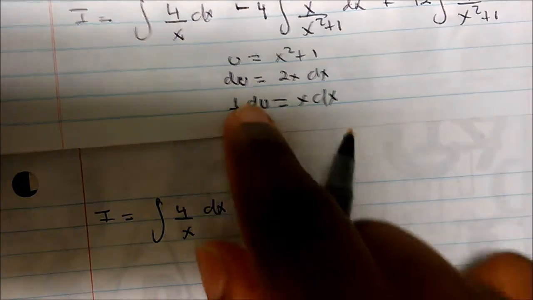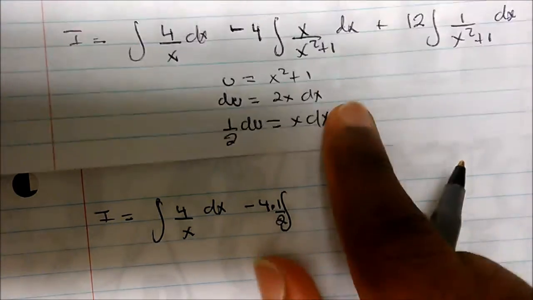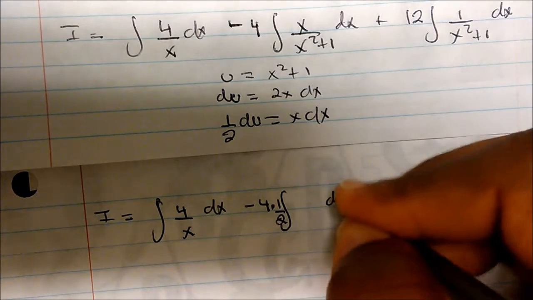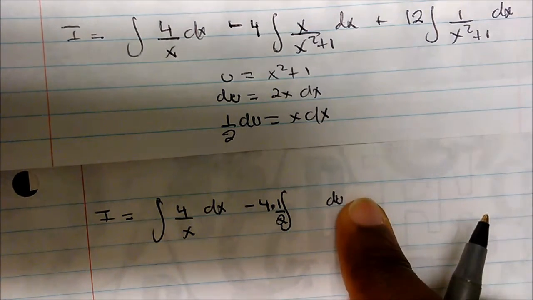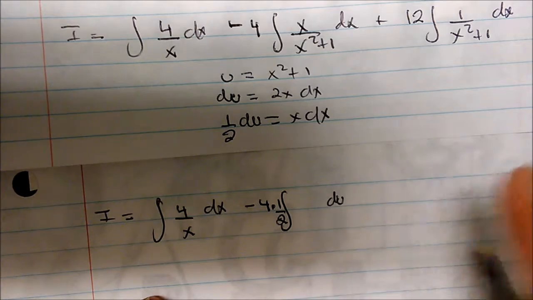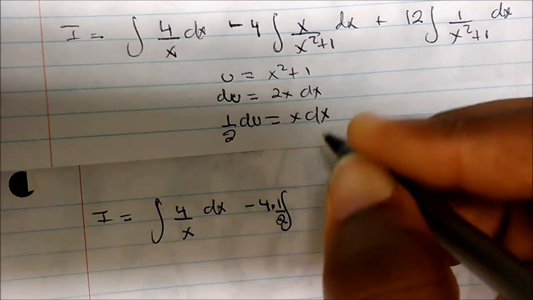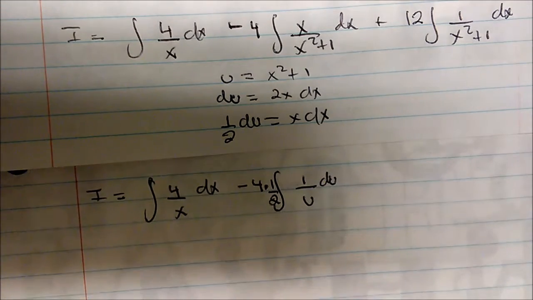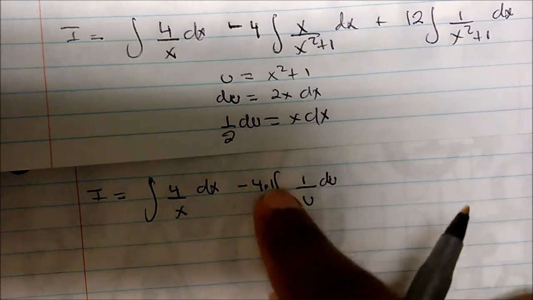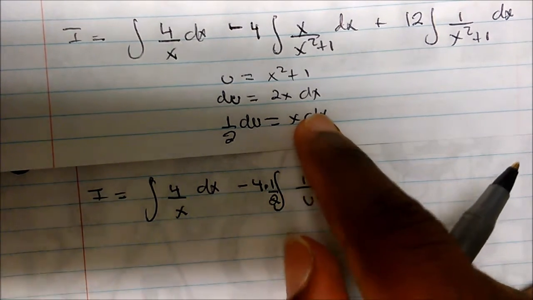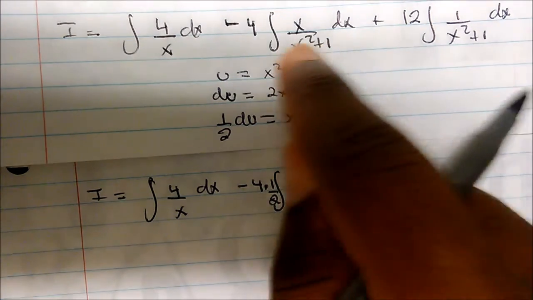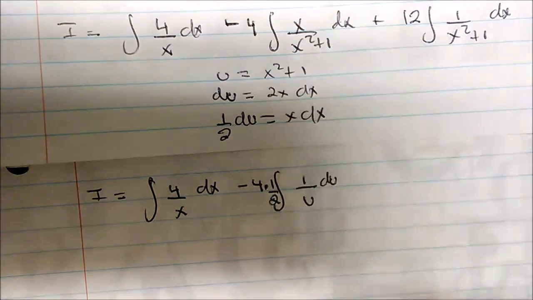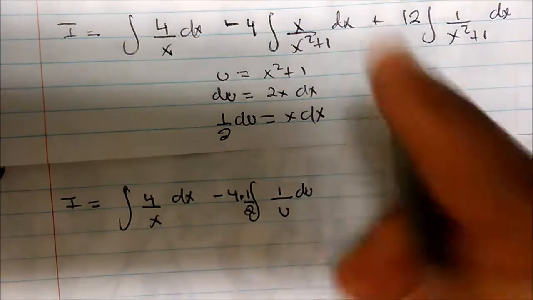I'm going to have my 1/2 here because 1/2 du substitutes for x dx. And essentially I have 1 over u. Hopefully everybody could see that. My 1/2 du substitutes for x dx, and this whole term was my u. Essentially I have a 1 on the top. And so that's my integral for the middle term.